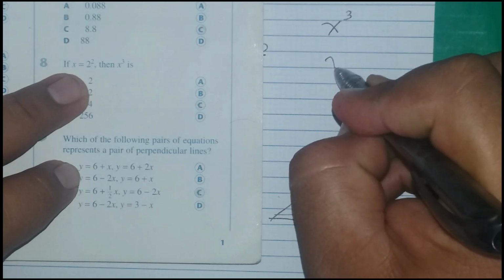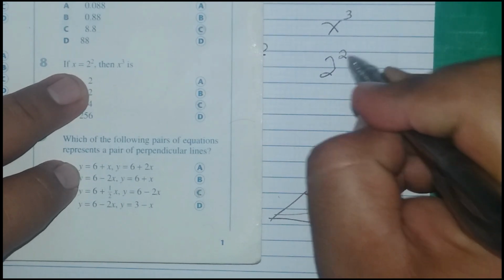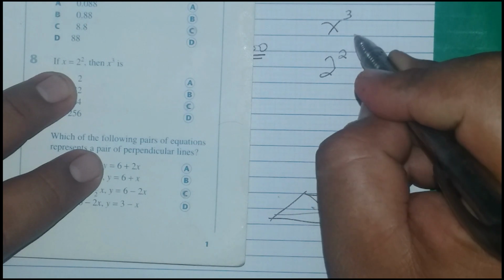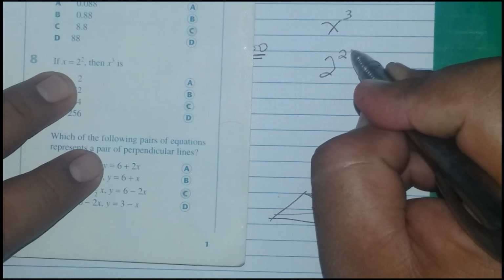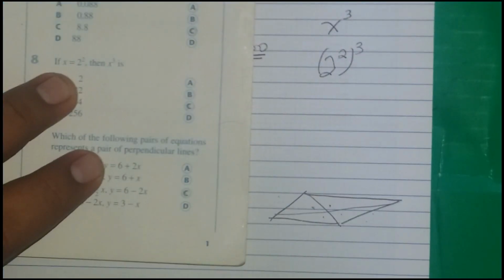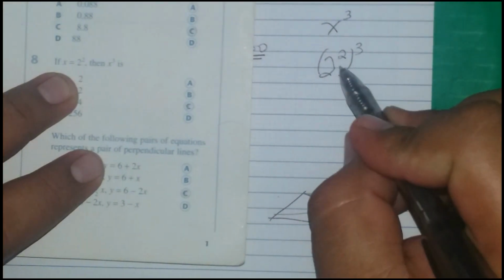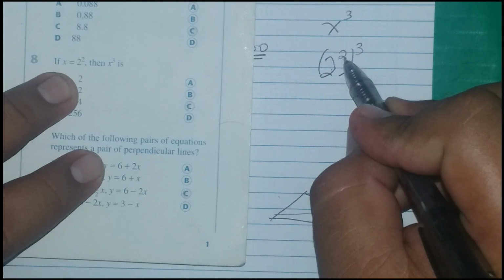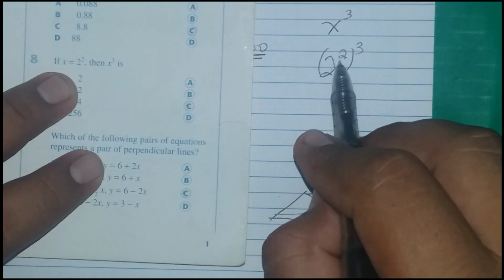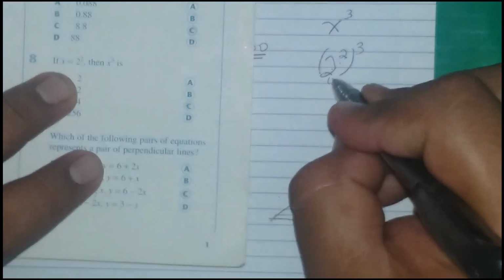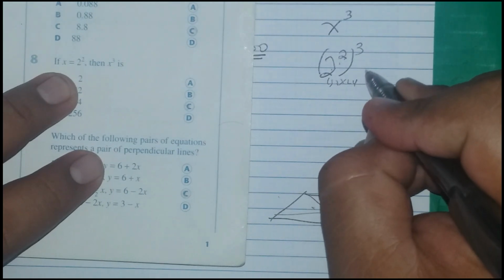X is 2 squared, and then I want to raise it to the third power again, right? Which means you can go 2 ways. One is to solve out what x is first: instead of 2 squared, you could say this is 2 times 2, which is 4. So that is 4 cubed.